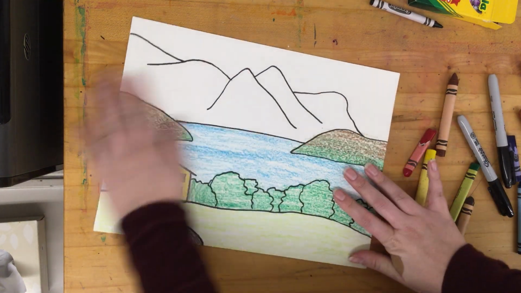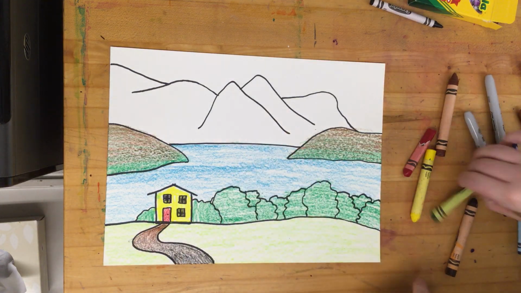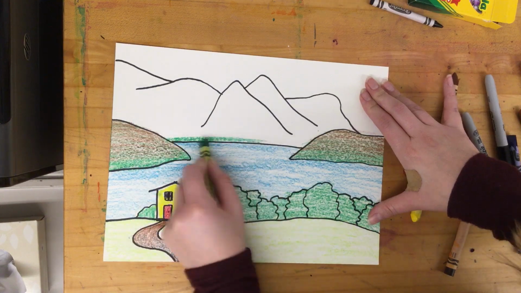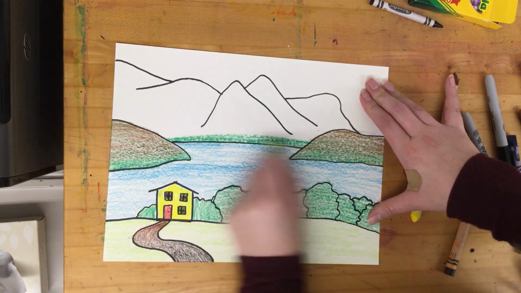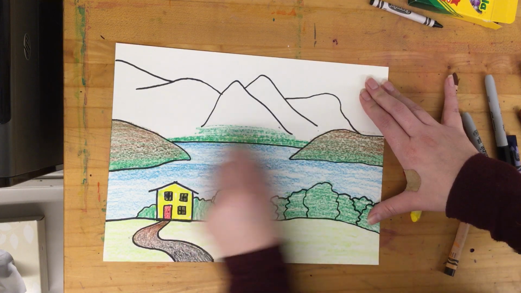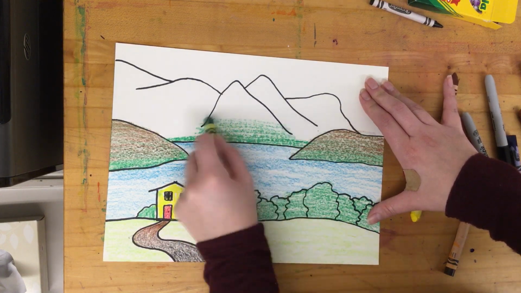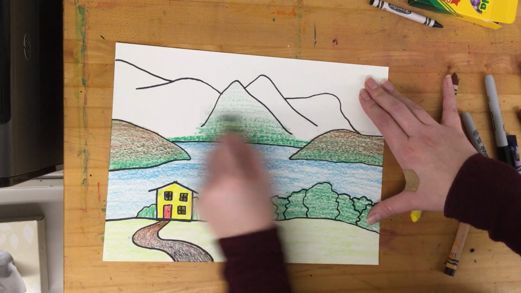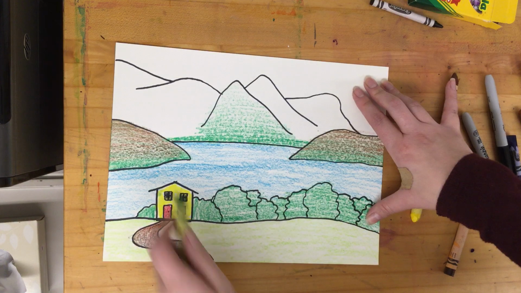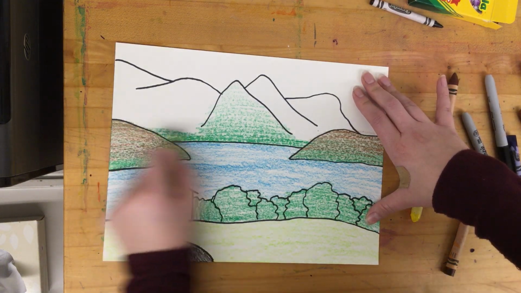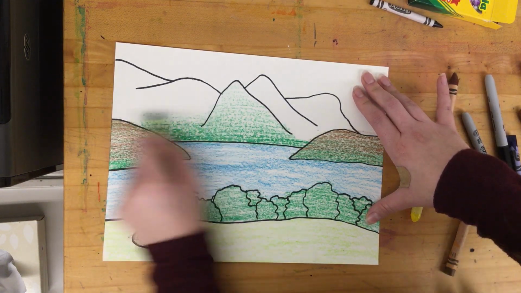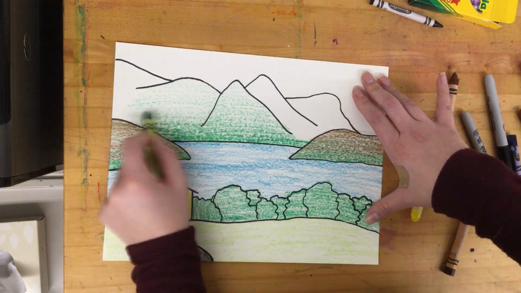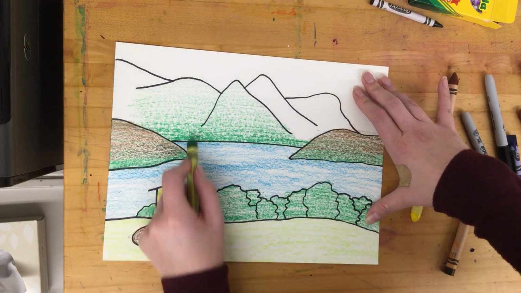Okay, so I'm going to do these last mountains back here. I'm going to go ahead with my green. I'm going to do medium, maybe even slightly hard pressure here. Get them nice and green, and I'm going to kind of do each mountain on its own. So I'm going to go medium to light all the way up. Medium to light. Then this one, we're going to go medium to light. A little bit more in the middle maybe. There we go.